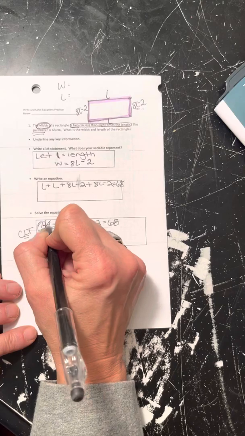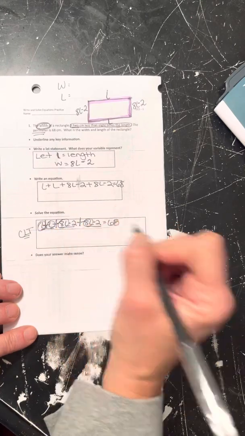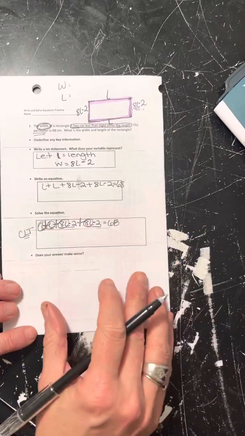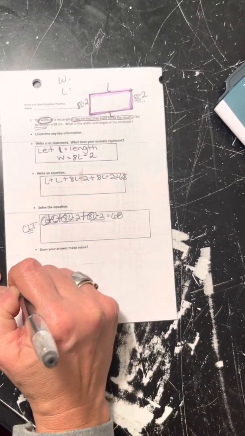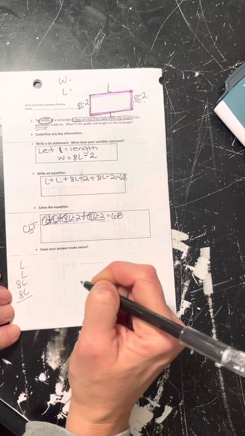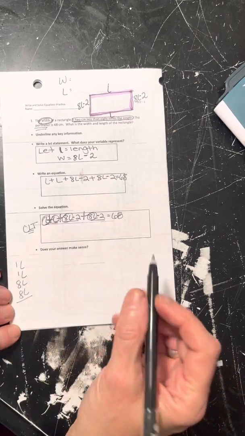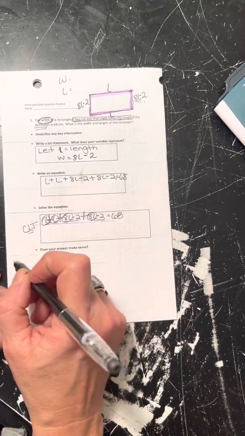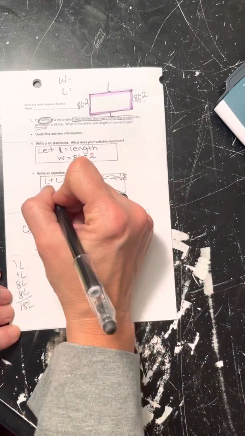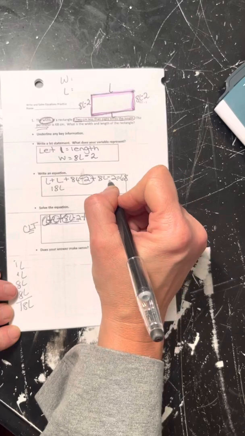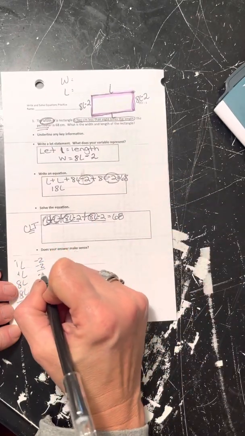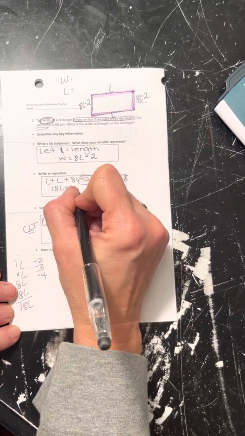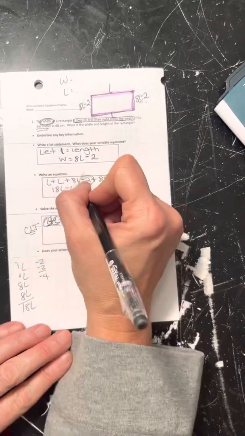So we got L and L, 8L and 8L. I've got an L, an 8L, and another 8L, and another L. That's 1L and 1L, and when I put those together, that's 16, 17, 18. So I've got 18L. Then I've got a minus 2 and a minus 2. When I put those together, I get a minus 4. So I've got 18L minus 4, and that's equal to 68.